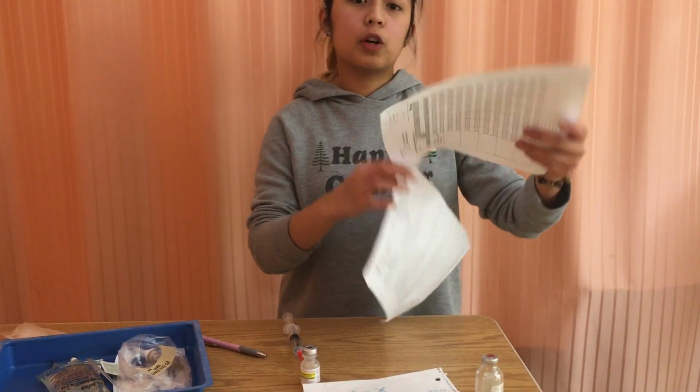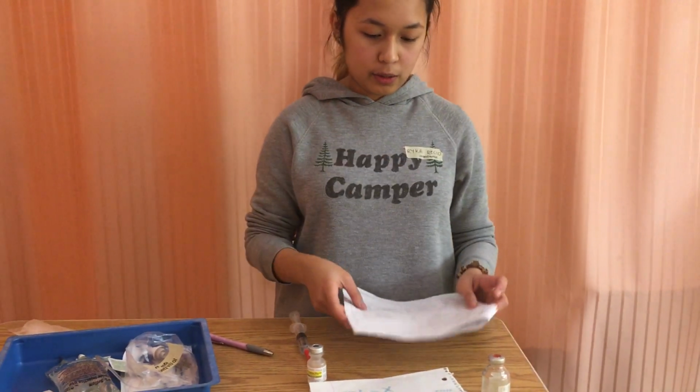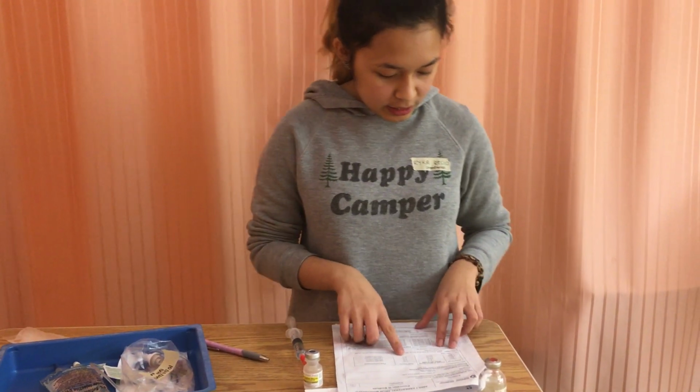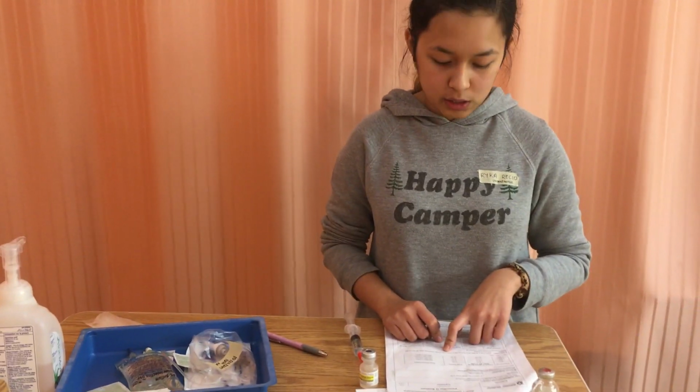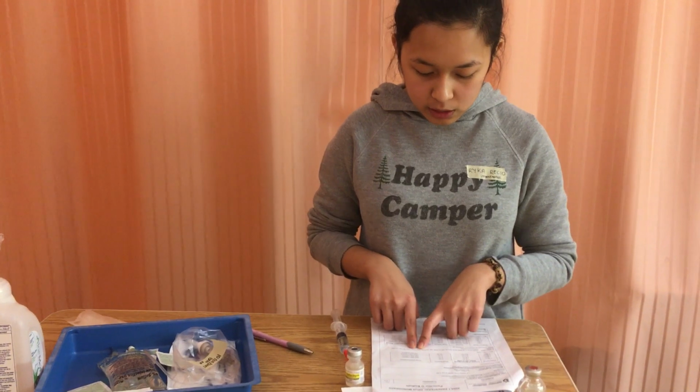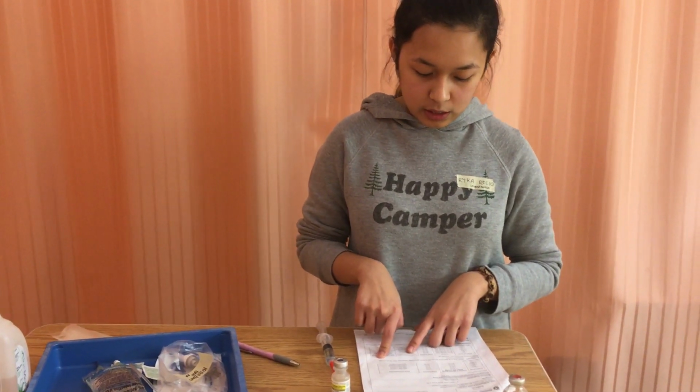Now for dilution, I'm going to refer to the monograph again, and it says that IV push is not recommended, so I would give this IV intermittent. And it says to dilute the dose in at least 25 to 100 milliliters normal saline or D5W or normal saline mini bag, and to administer this over 30 to 60 minutes.